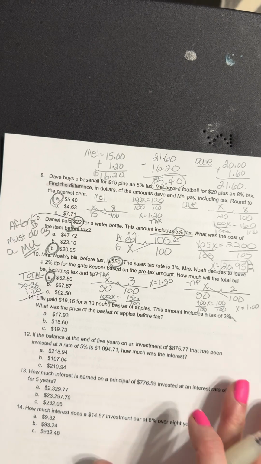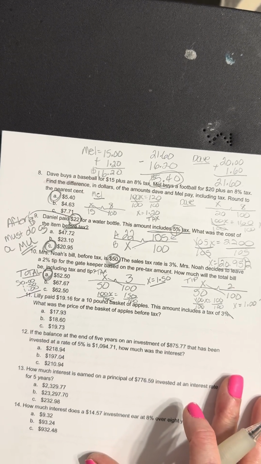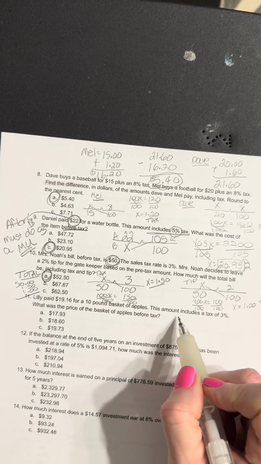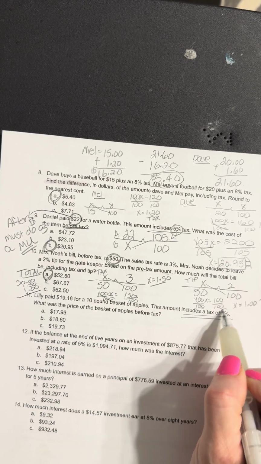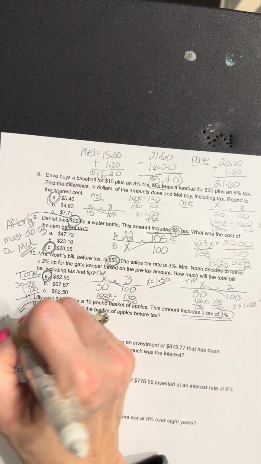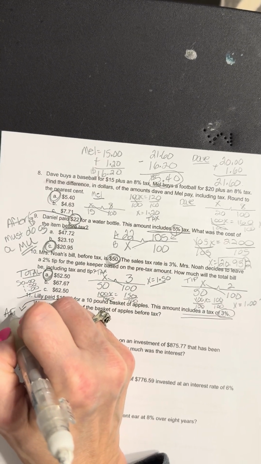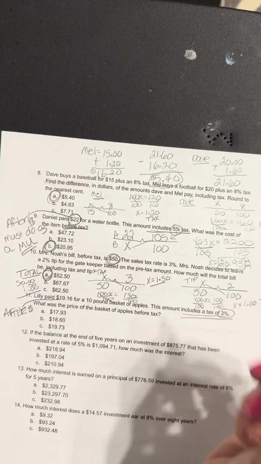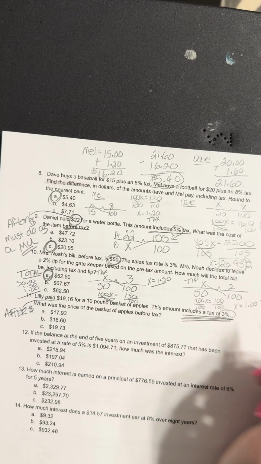Lily paid $19.16 for a 10-pound basket of apples. This amount includes a tax of 3%, which means this is your after dollar amount, because it says it includes tax of 3%.